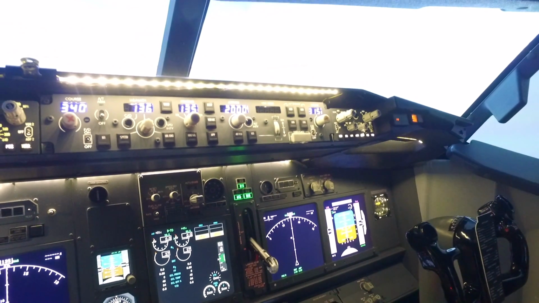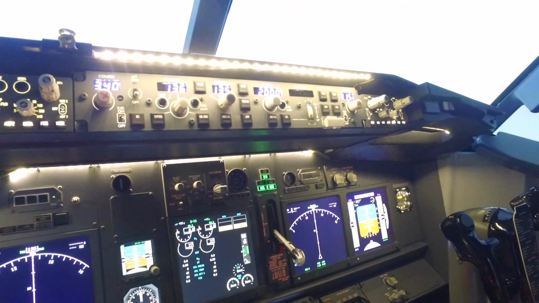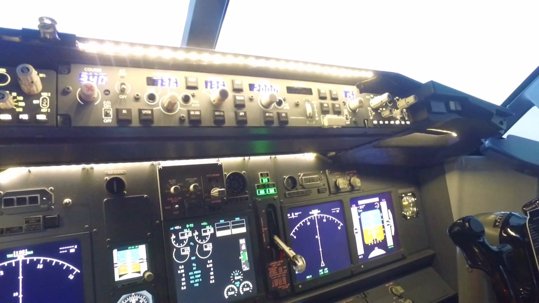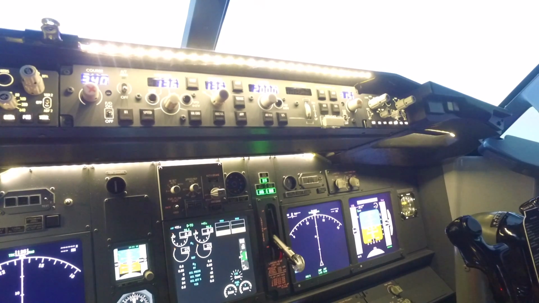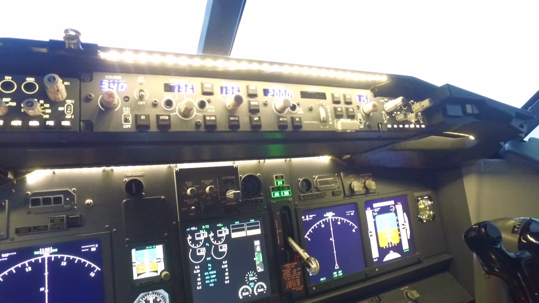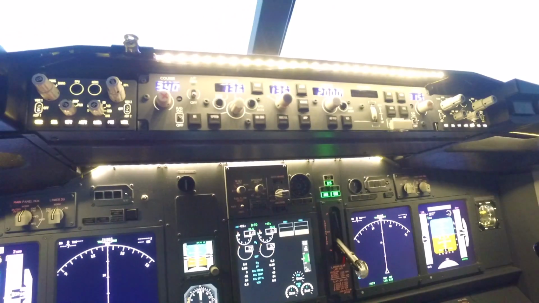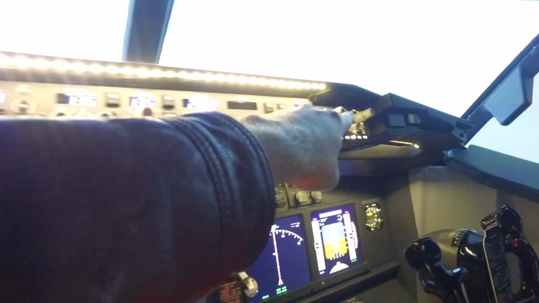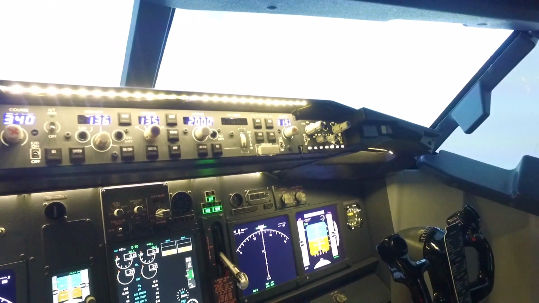You will find that the MCP also has some additional switches on here that I may go into in a little bit more detail further down the line. However, that there is the MCP just for this video today. And I forgot to mention we have an EFIS on the left, EFIS on the right.